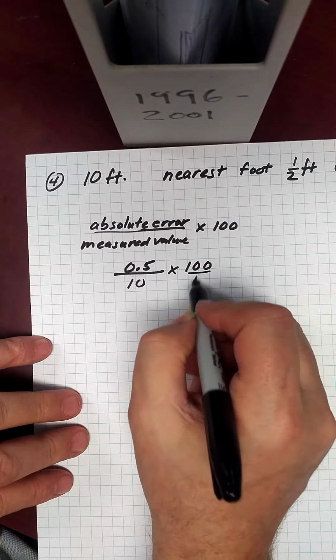Okay. Now on here, I'm just simply going to multiply. I can cross cancel first. 10 divided by 10 is 1. 100 divided by 10 is 10. So I'm going to multiply 0.5 times 10. So a half, 10 halves would make 5. So once again, when you multiply by 10, we move our decimal point one place. So we get 5, and then that's a percent error. So our percent error is going to be 5%.